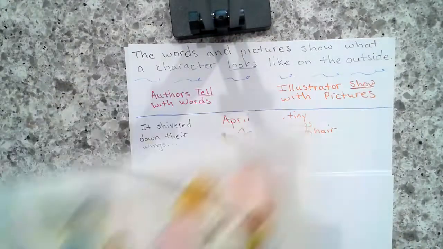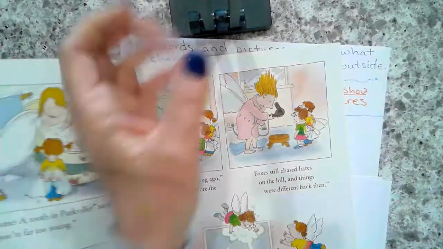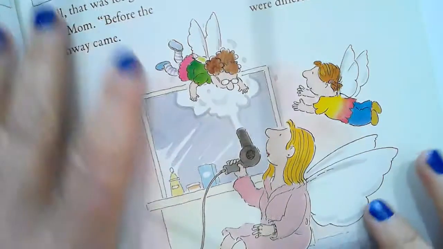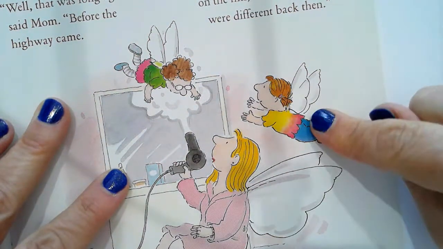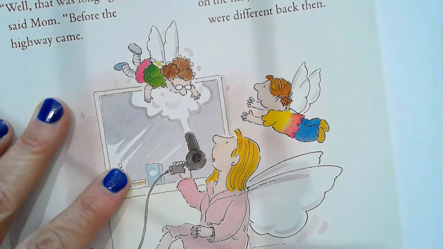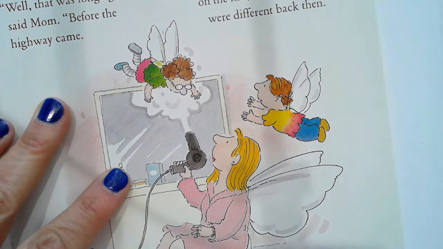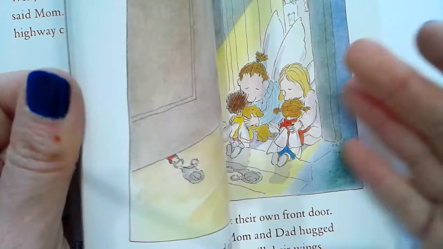So here's a picture of April in the book. And in this picture, you see April from the side. And we can see in the picture that on the outside, April has wings, like Bob Graham said in the words, and that she also has brown hair. Her brown hair is in ponytails. We can also see the clothing that she wears, but clothing can change, so it's not really how we describe what people look like.